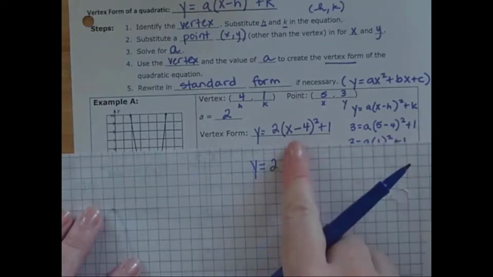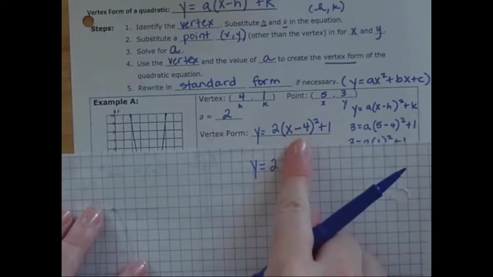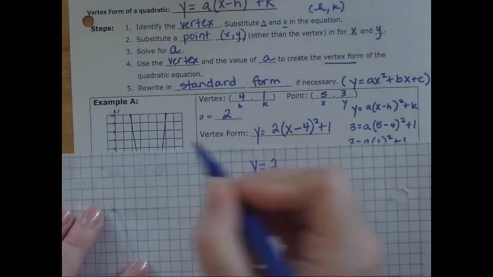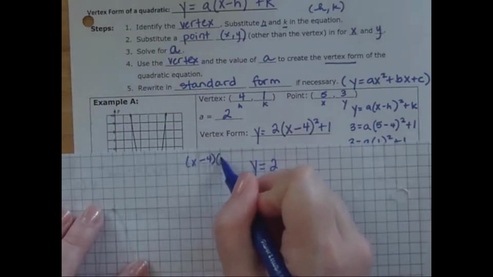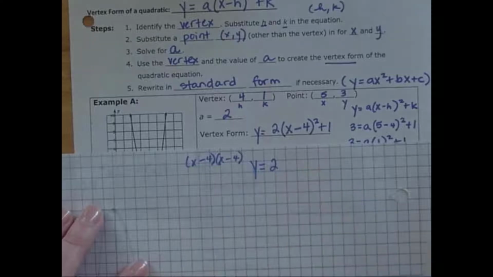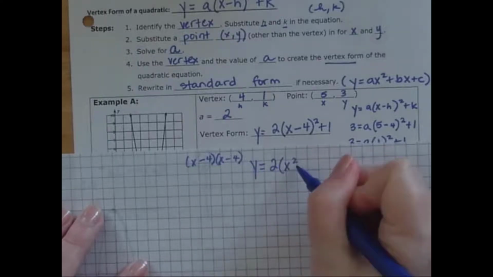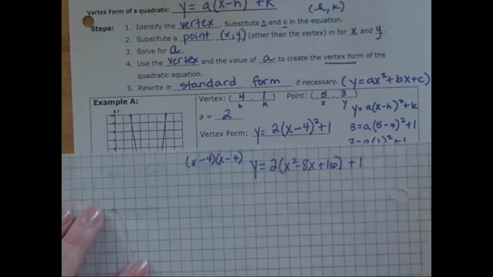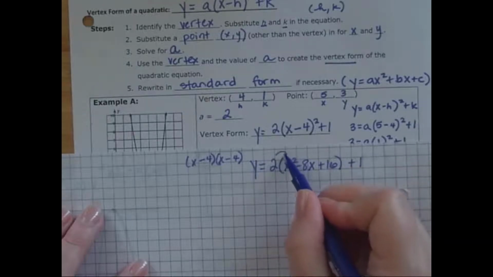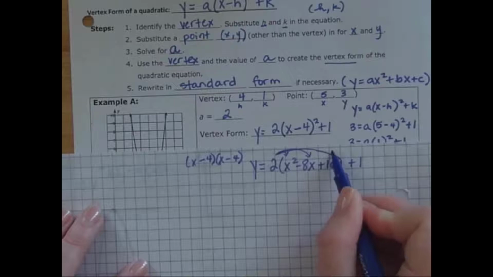Remember, you can square the binomial. If you remember the pattern, good. If not, just expand and FOIL. So x squared minus 8x plus 16 plus 1. Distribute a.